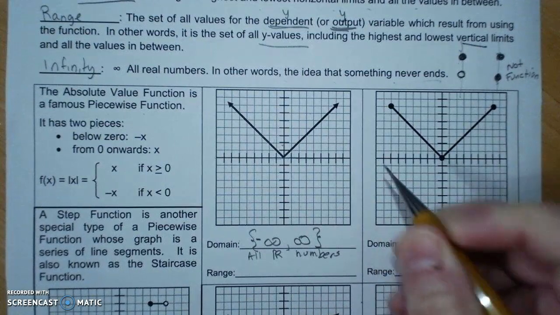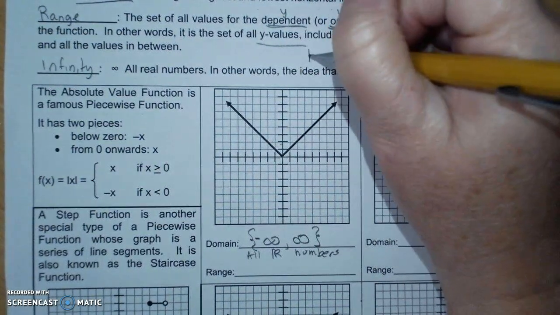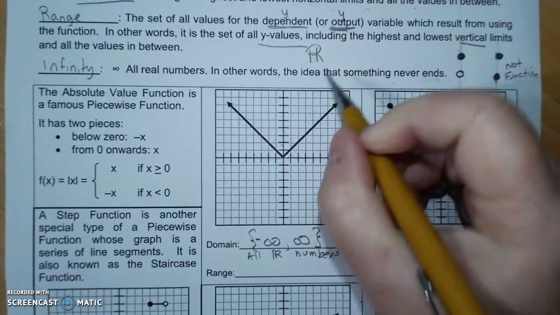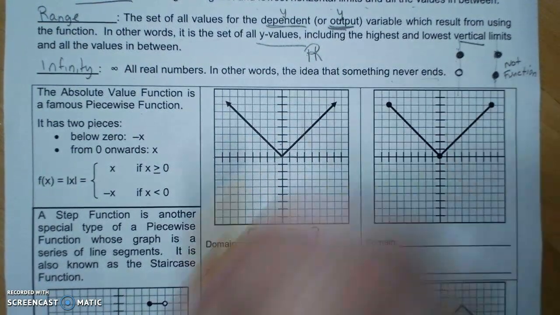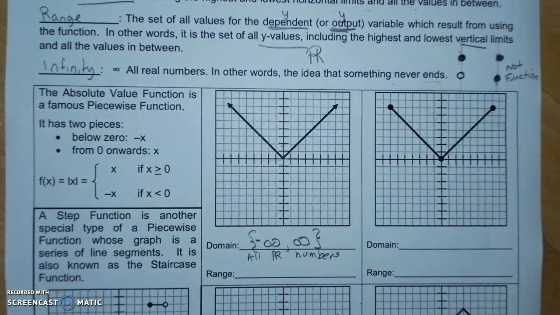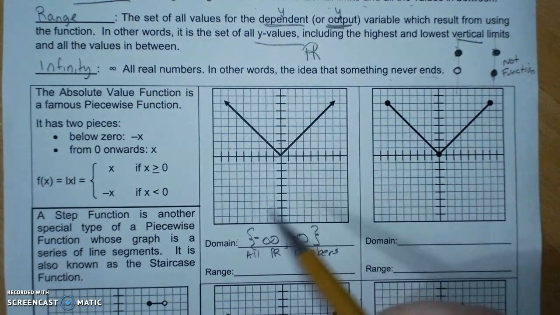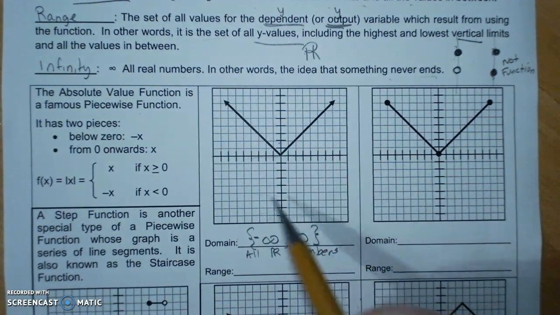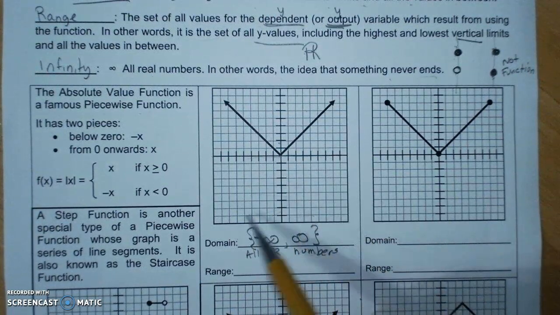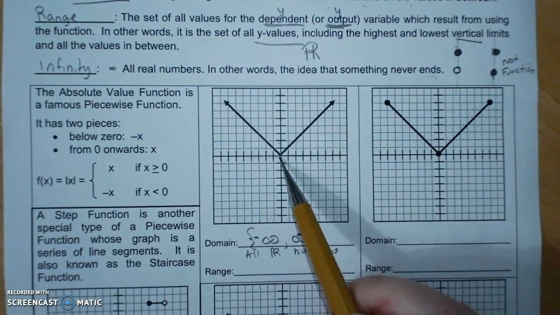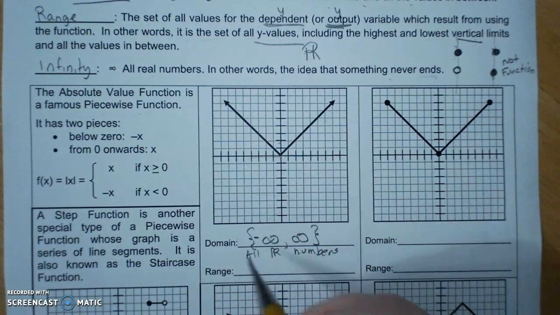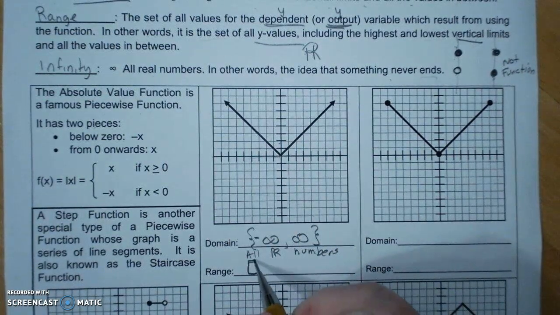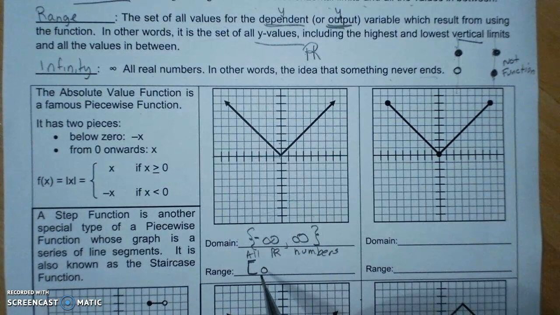Now, this is the symbol for real. It's an R with 2 slashes in it. It's kind of a cursive R. Now the range, I always think of, where doesn't this touch? It can never be y is less than 0. So it can be 0. And there's the bracket.